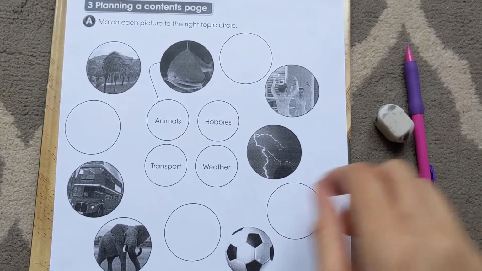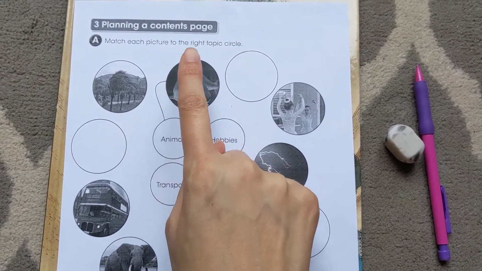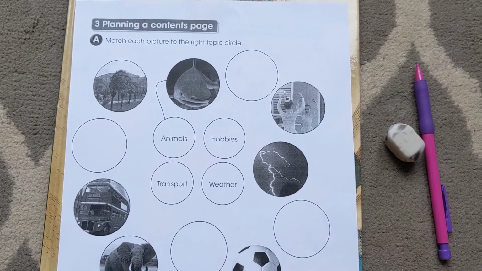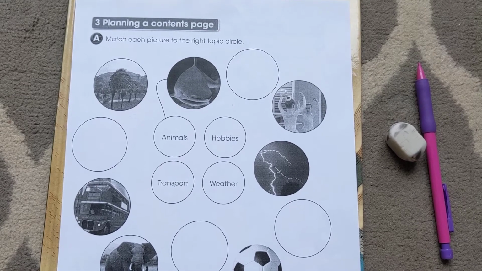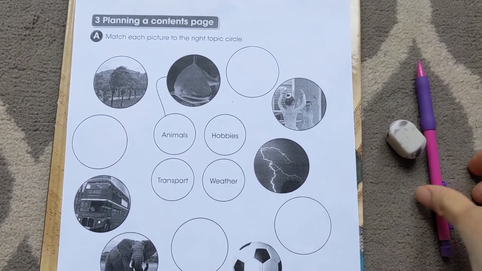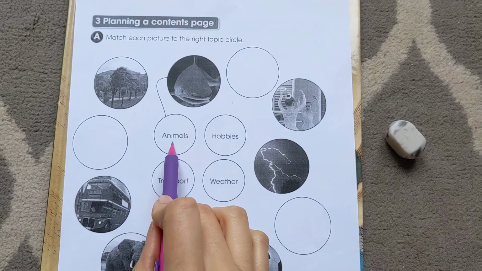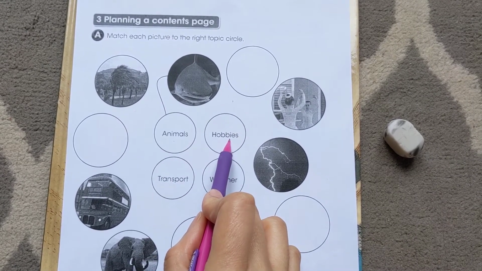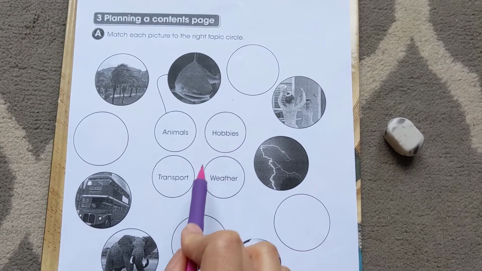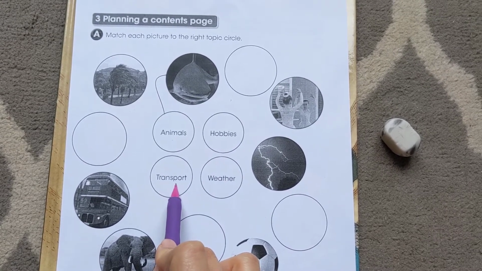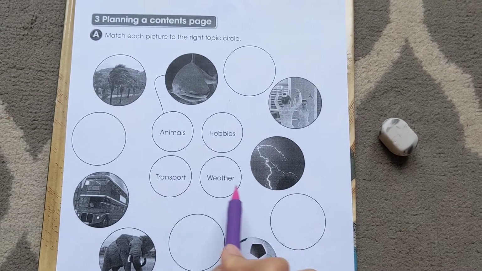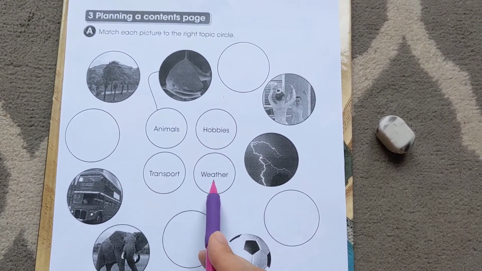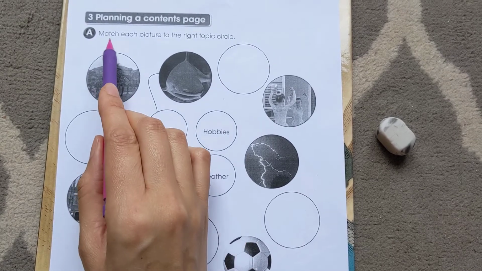Let's get started. We're going to be making a contents page. So we just looked at a contents page. We're going to practice grouping our items together that are the same. So these are our headings. We have animals, hobbies. A hobby is just something you like to do when you have free time. Transport, something that you can take to get from one place to the other. And weather.